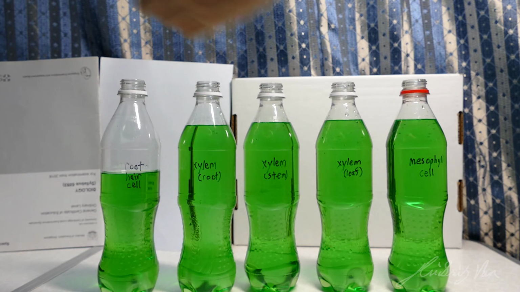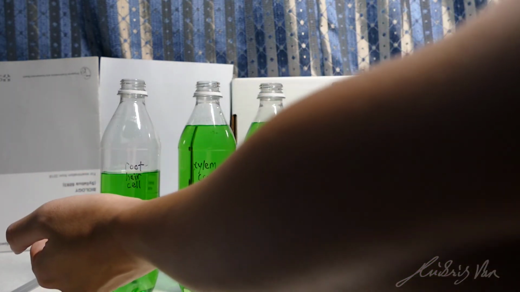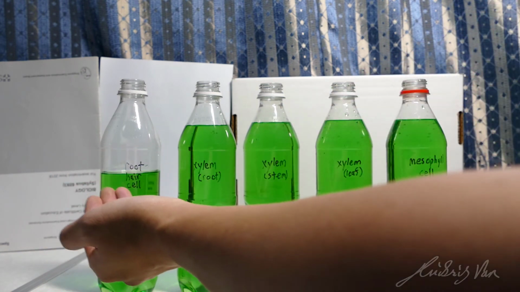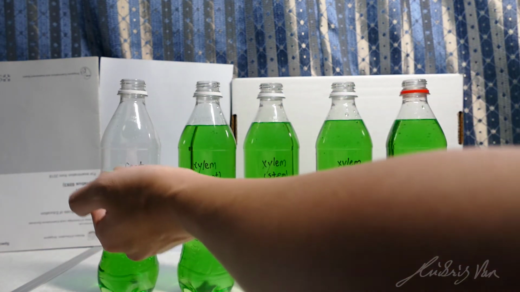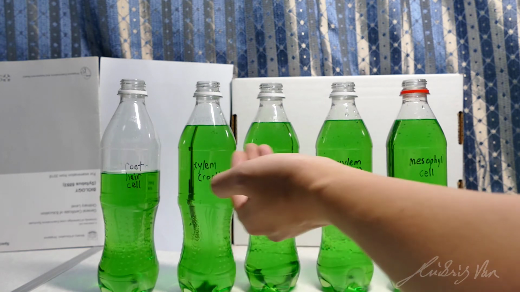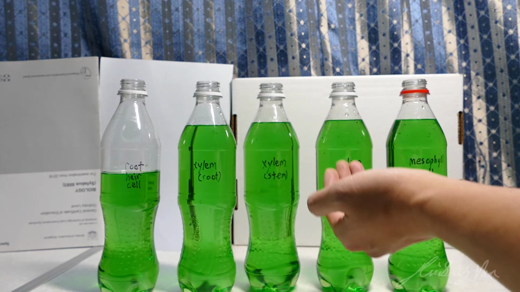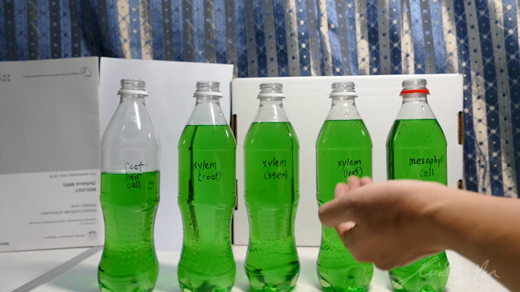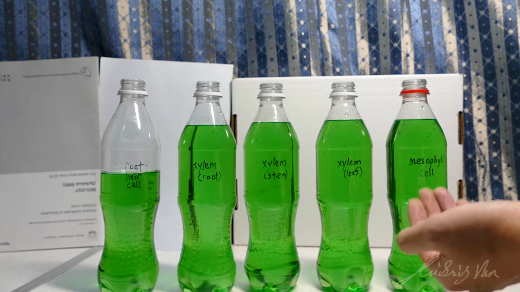So this is how water gets sucked in or absorbed by the root hair cell to the xylem in the root, to the xylem in the stem, and to the xylem in the leaf, and finally to the mesophyll cell.